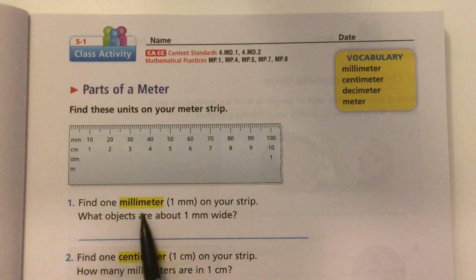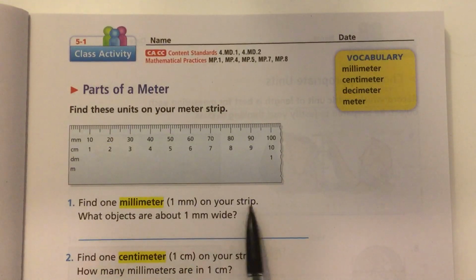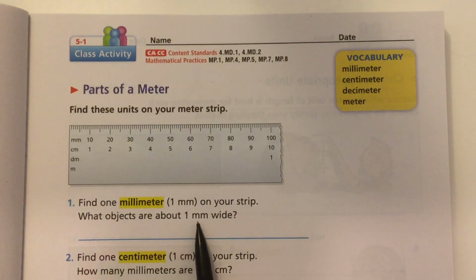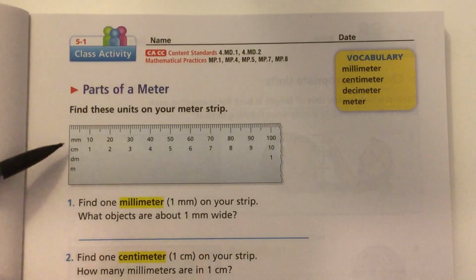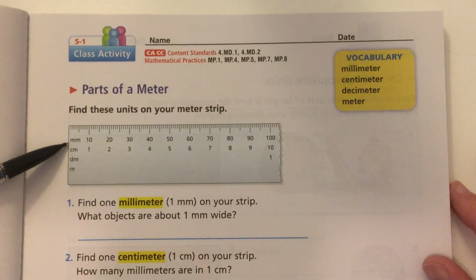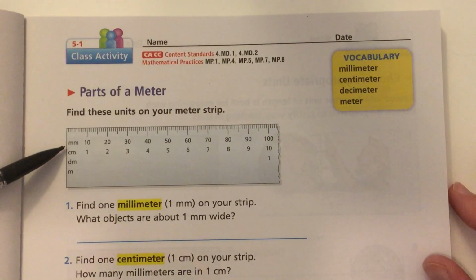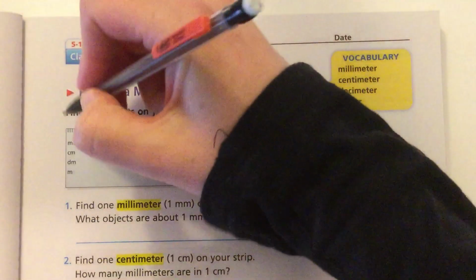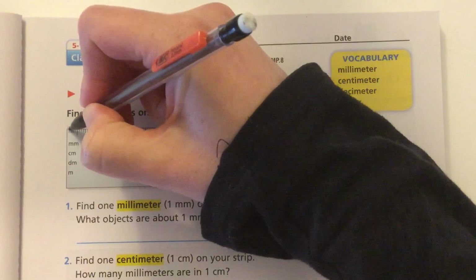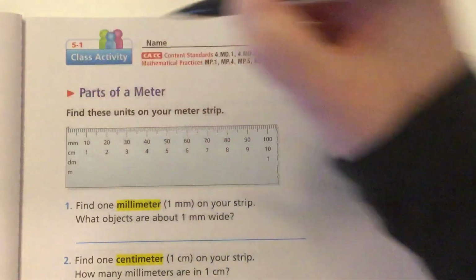So find 1 millimeter on your strip. What objects are about 1 millimeter? Notice that the abbreviation for millimeter is mm. Okay, so millimeters. I see some abbreviations off here to the side: mm, cm, dm, and m. So I see right away that mm is at the top. That is our tiniest little measurement of length that we're looking at today. So it's just one of these little spaces.